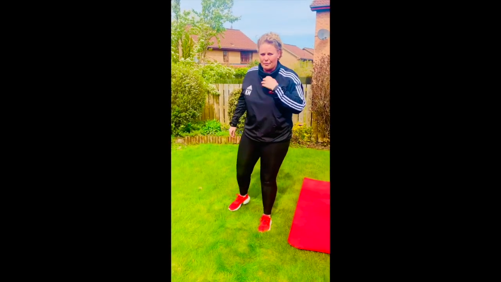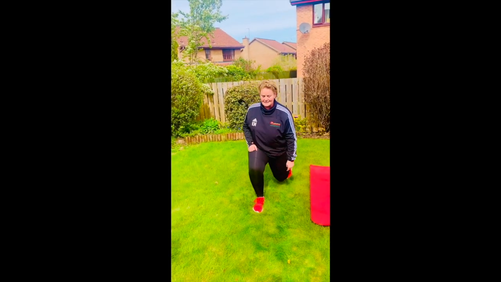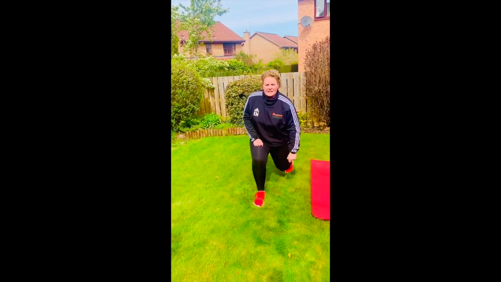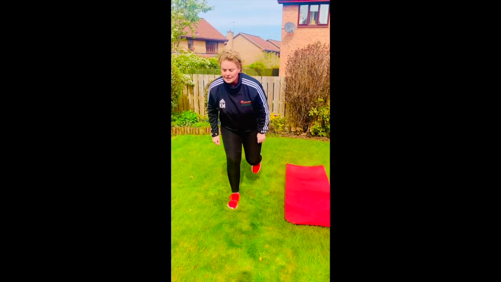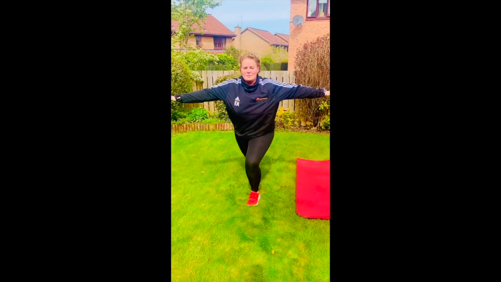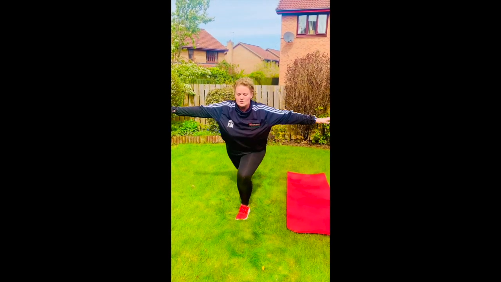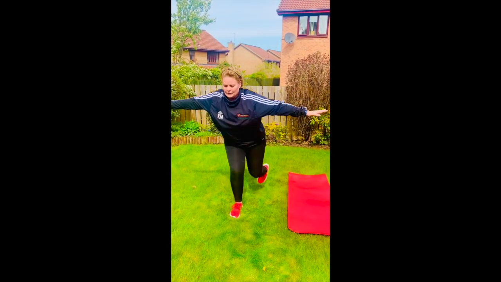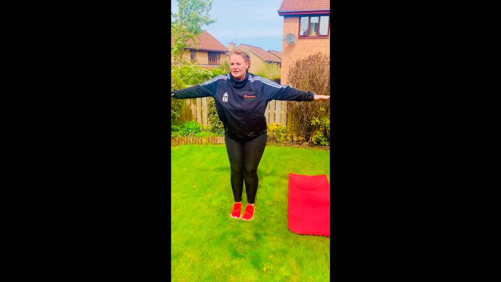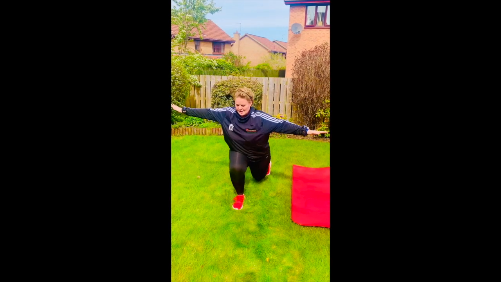Okay, next one for T is lunges. You can see I'm a little bit out of breath, which is good. That's what we want. Start with your feet together, and you're going to take a step back and bend your knees so that your knee nearly touches the ground, but don't let it touch the ground. Mum, will you count for me? I will. 1, you can put your hands out if you like to help keep your balance, 2, 3, 4, 5, it's not a race, nice and slowly, 6, 7, 8, 9, 10. Great. Well done.